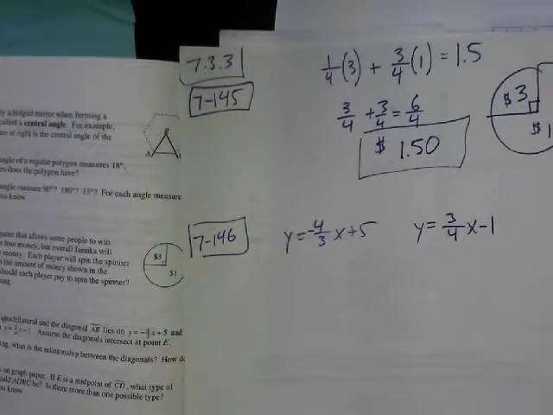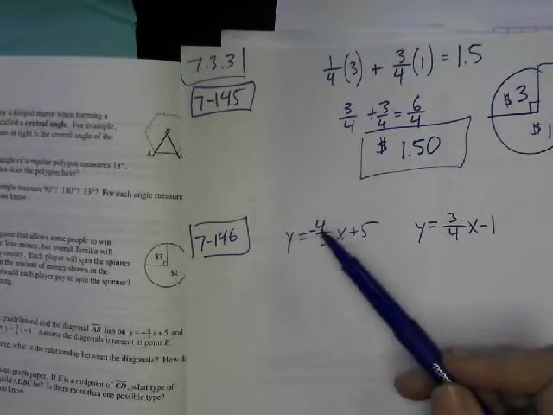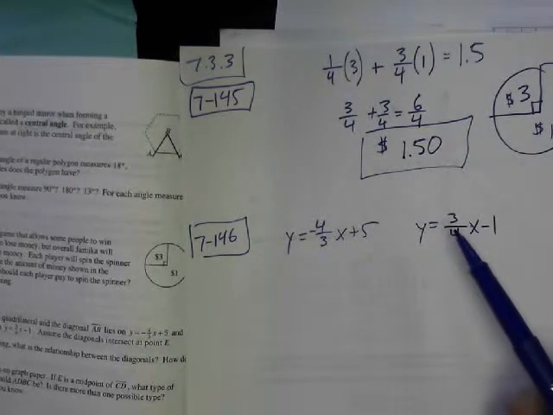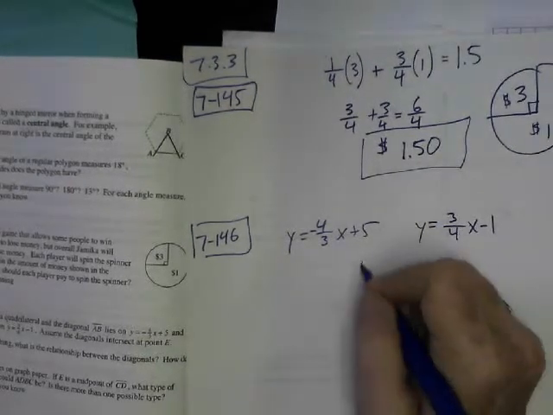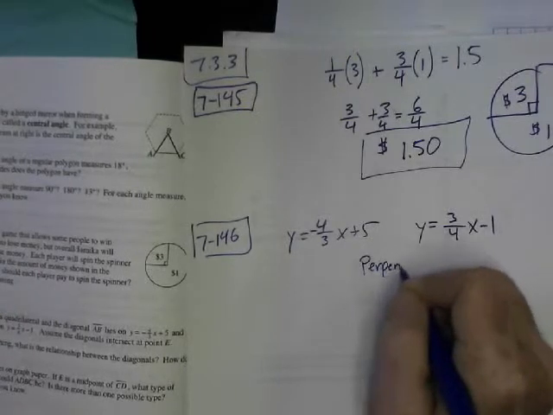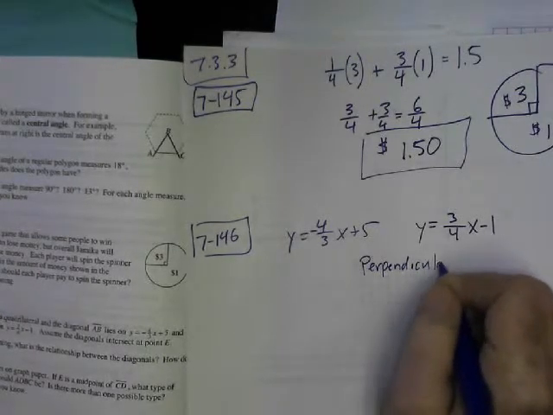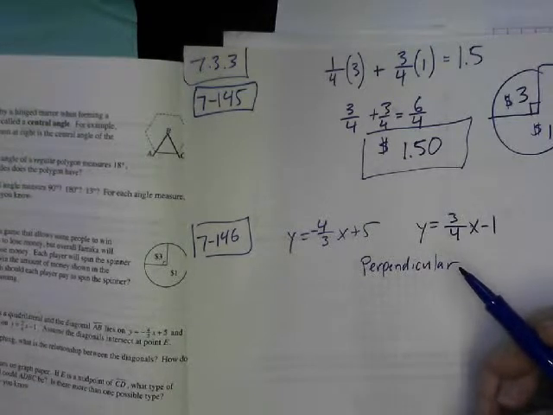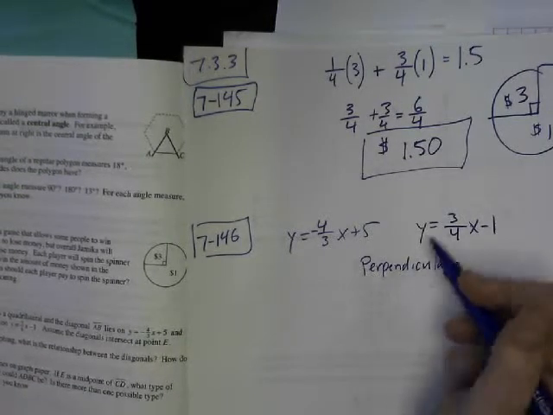Well, it's exactly what Logan just said. This slope is the opposite reciprocal of this slope, so the relationship is that they are perpendicular. And then what else? How do I know?